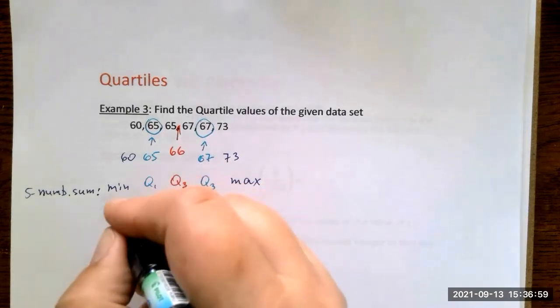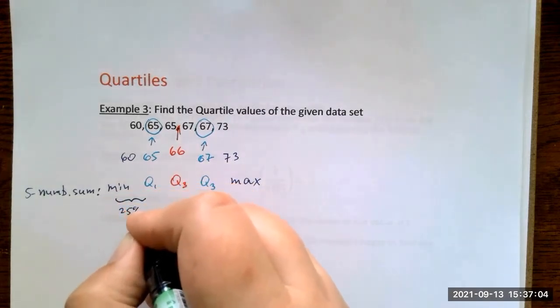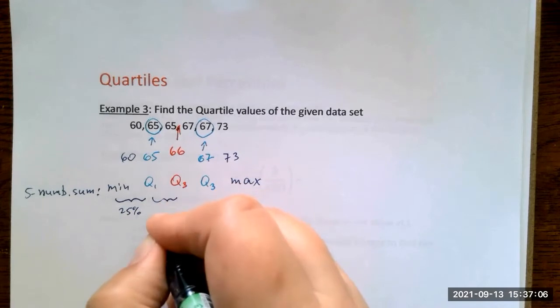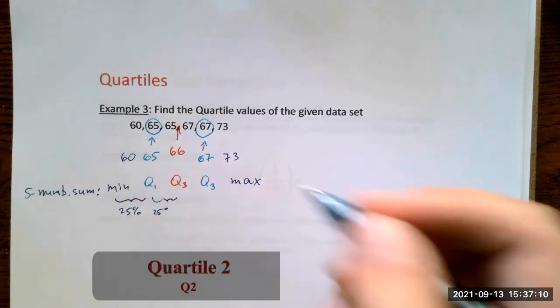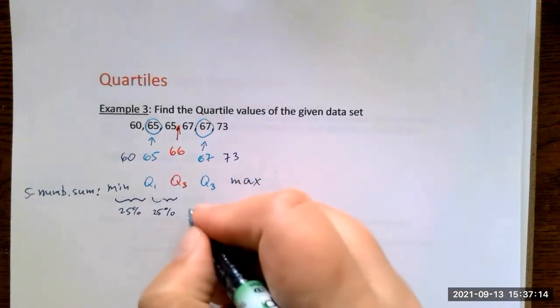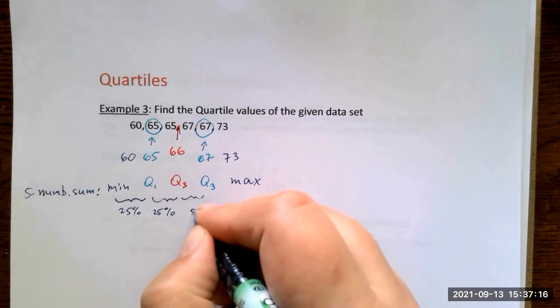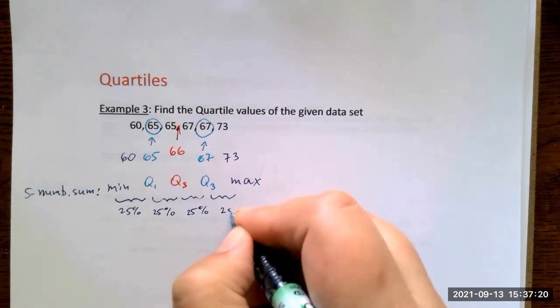value. Now, each quartile separates 25% of the data. So from the minimum to quartile 1 is 25%, quartile 1 to quartile 2 is 25%, and the same thing, 25% and 25%.